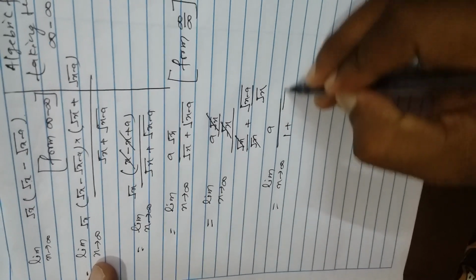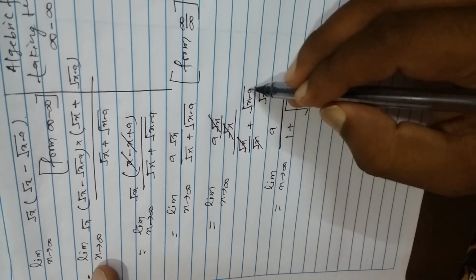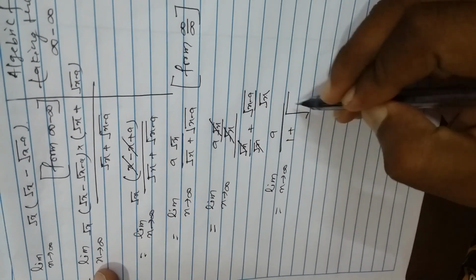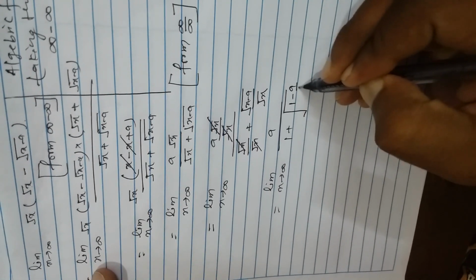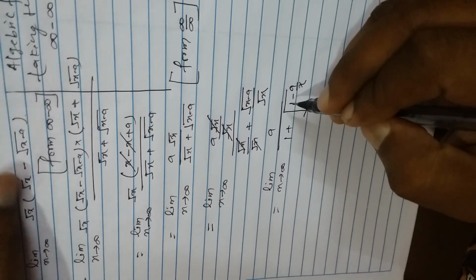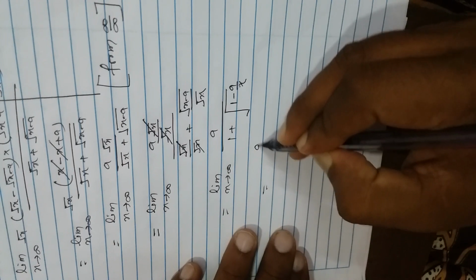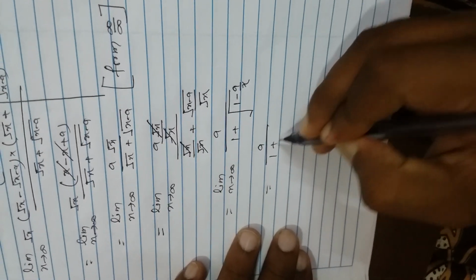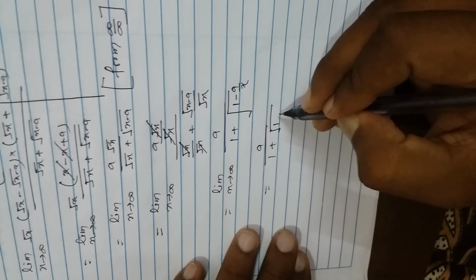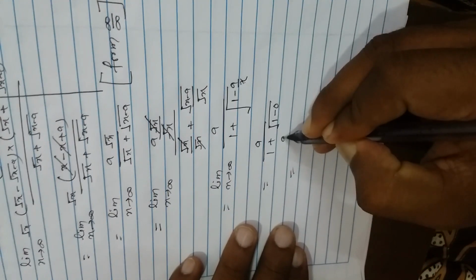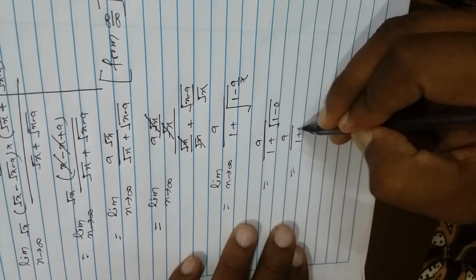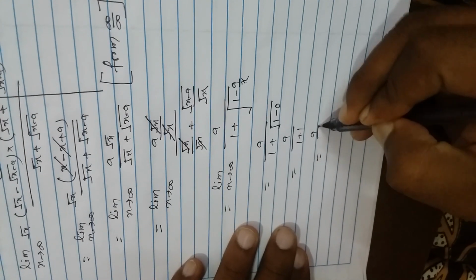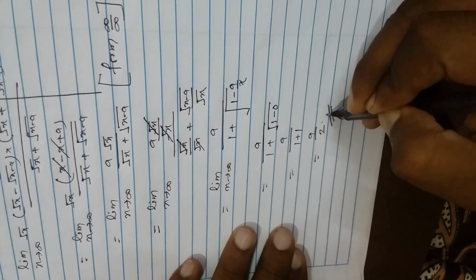Here, write in the single root and separate the term by x. It will be x upon x equal to 1 minus a upon x. Now substitute x equal to infinity. It becomes a in the numerator as it is, 1 as it is, root under 1 minus a upon infinity is 0. This one is a upon 1 plus root of 1, which is 1. So the answer is a upon 2. That's all.